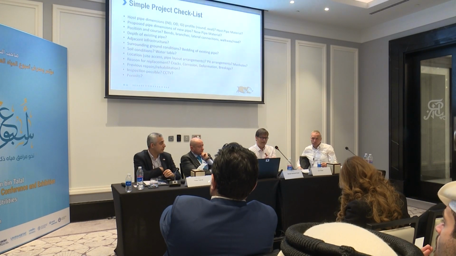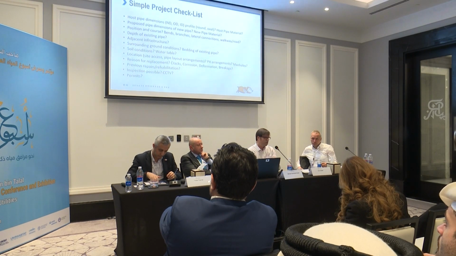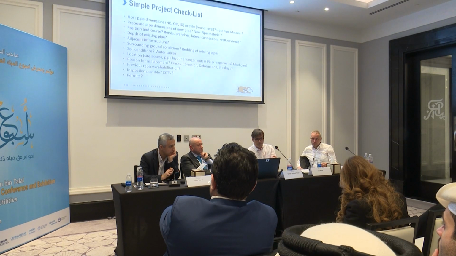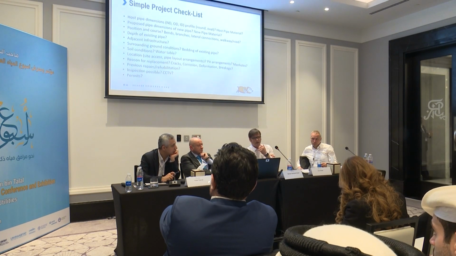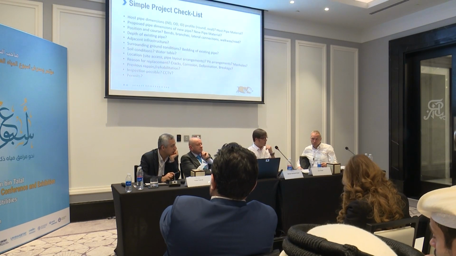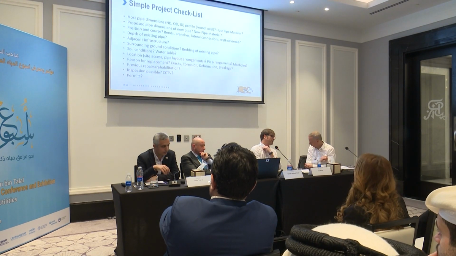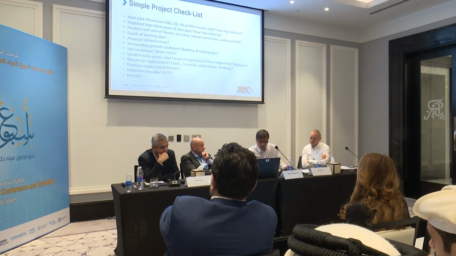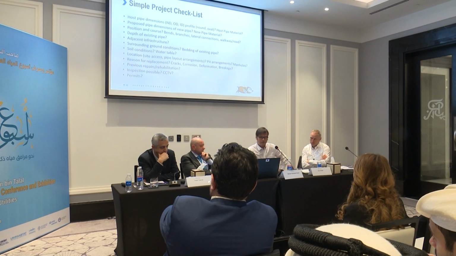What's the reason for the replacement? Crack, corrosion, deformation, breakage? Have there been any previous repairs, any previous rehabilitation? Is an inspection possible? Can I put a CCTV camera? And most importantly, from a contractor's point of view, have I got all my permits to do the job in the first place?